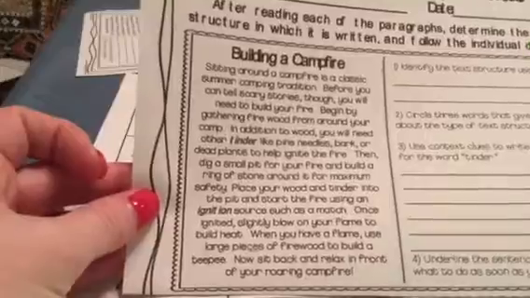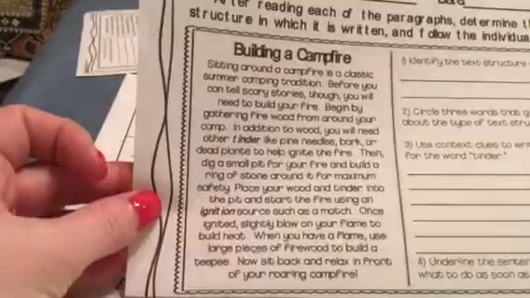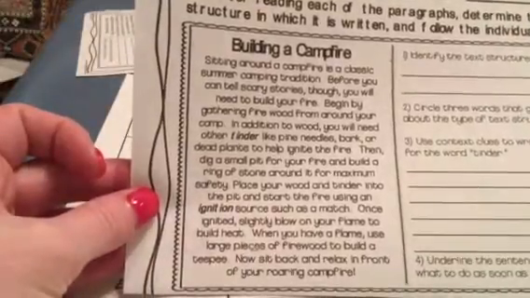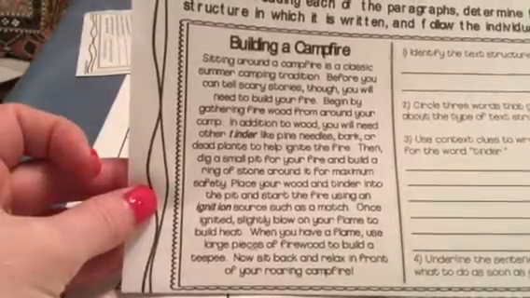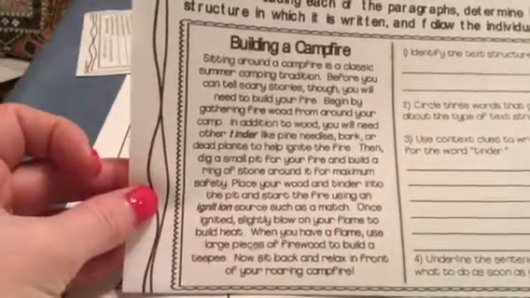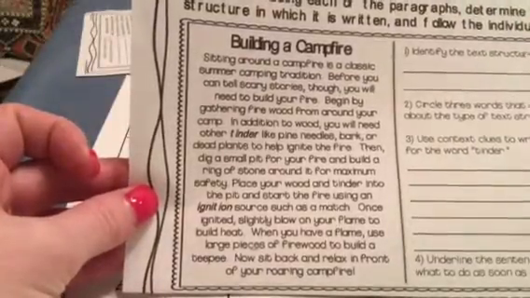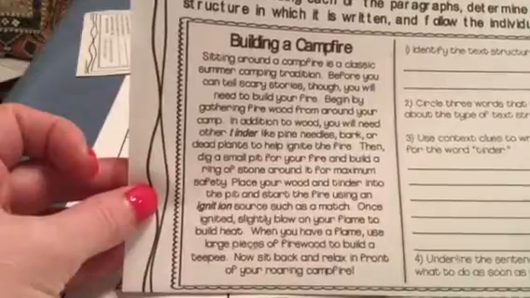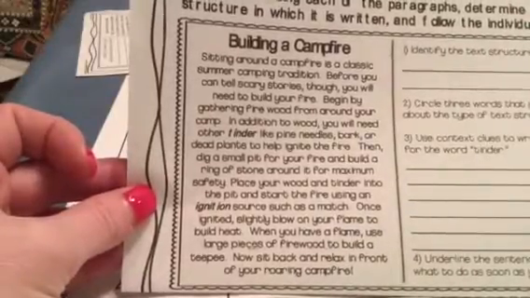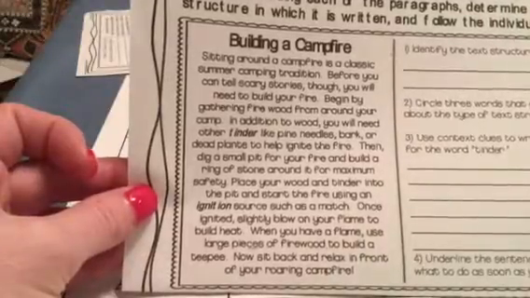So in this section of text, it's called Building a Campfire. Sitting around a campfire is a classic summer camping tradition. Before you can tell scary stories, though, you will need to build your fire. Begin by gathering firewood from around your camp. In addition to wood, you will need other tinder like pine needles, bark, or dead plants to help ignite the fire. Then, dig a small pit for your fire and build a ring of stone around it for maximum safety. Place your wood and tinder into the pit and start the fire using an ignition source such as a match.